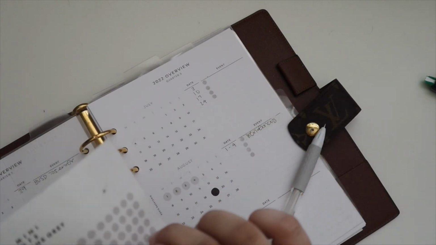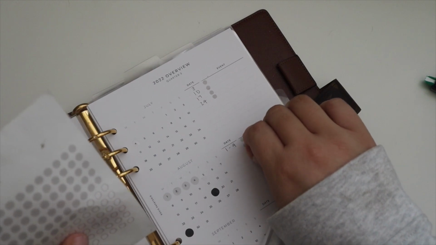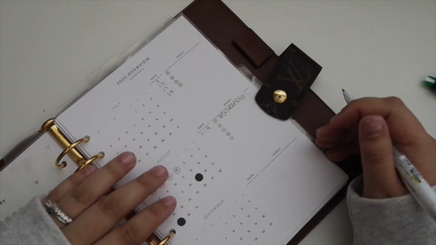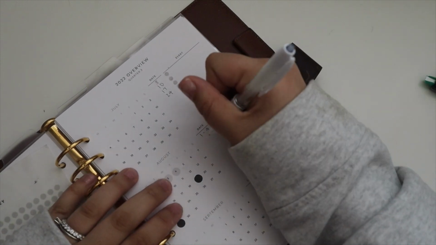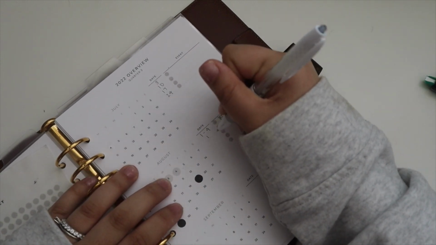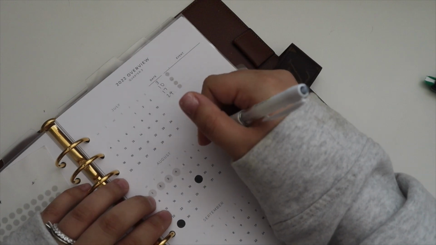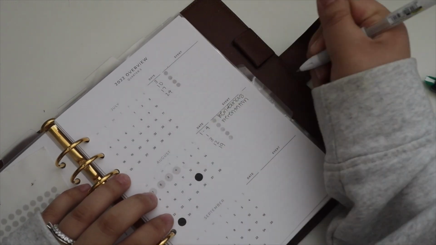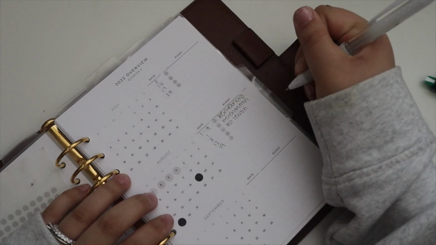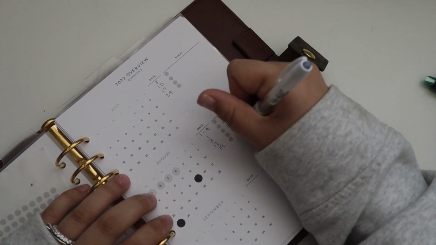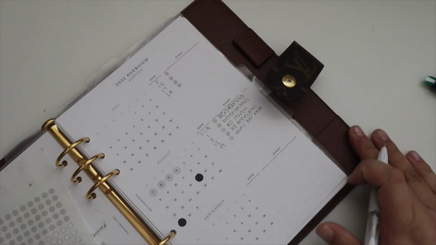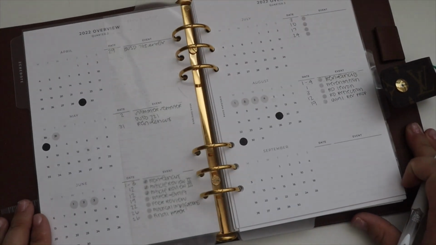And then we have the final paper. I want to put all of those in with the deadlines. Alright, and then that is set up.